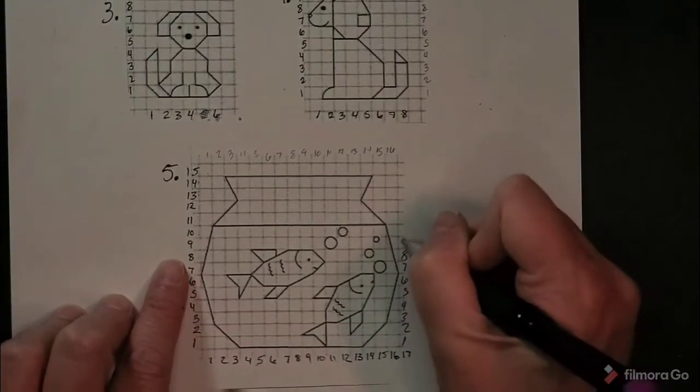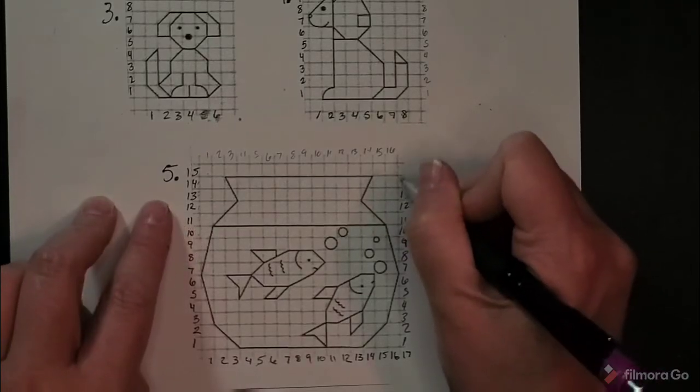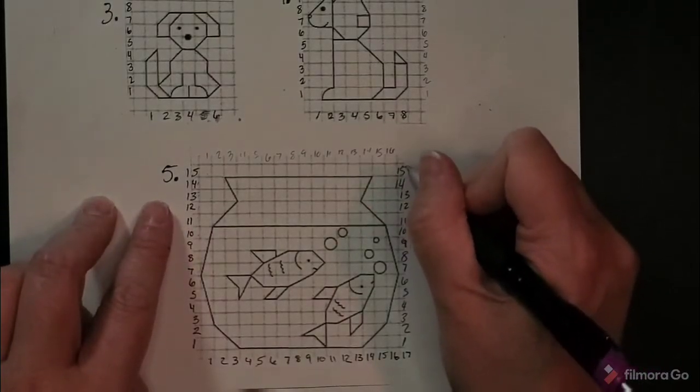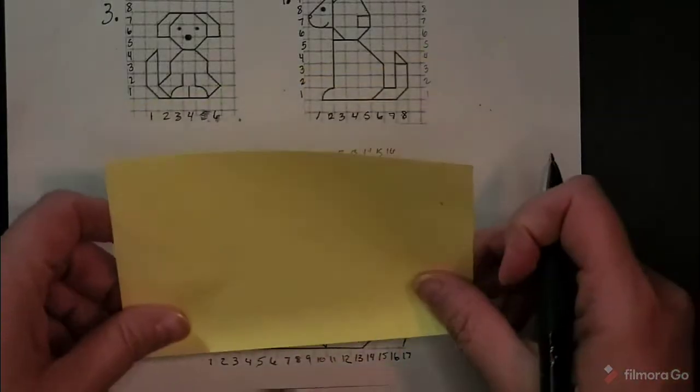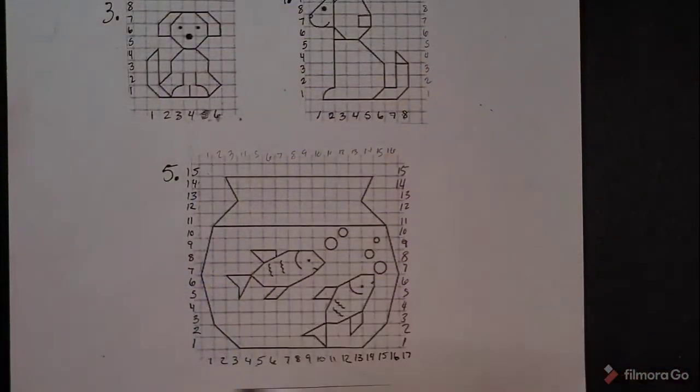And for something large like this, I would maybe use our Post-it notes again to help cover areas up. So I could be just working up as I go. And when I number it on the others, I would also be using grids that are numbered and Post-it notes.